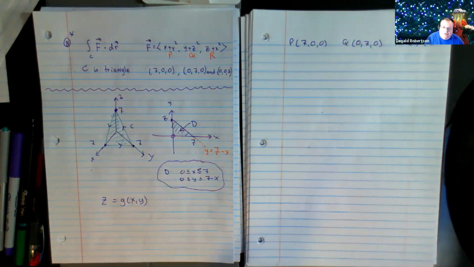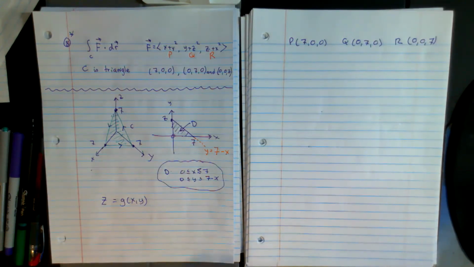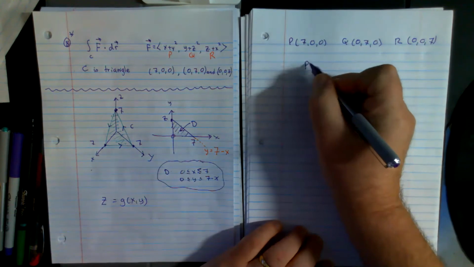Does anybody want to start the ball rolling by telling me what I need to do just to collect the information, what I would do first? You need to find vector PQ and PR.